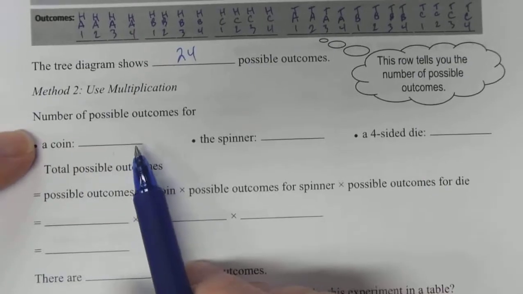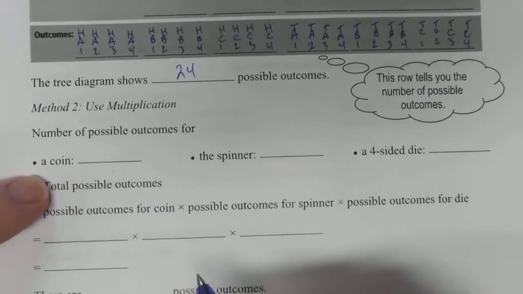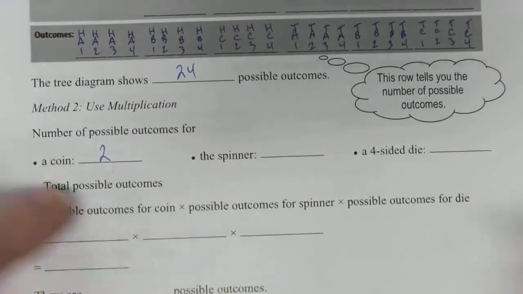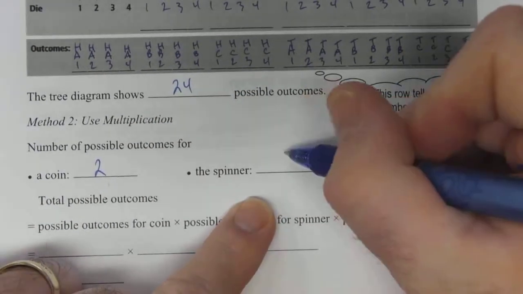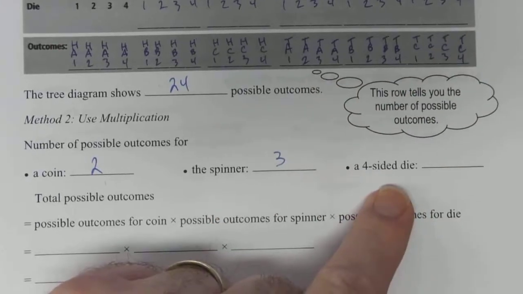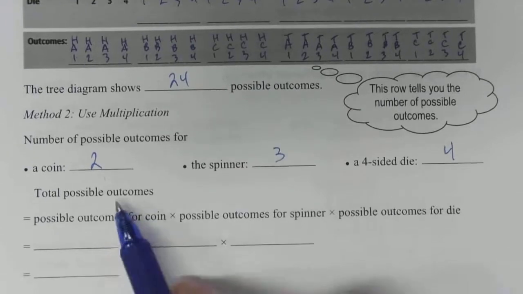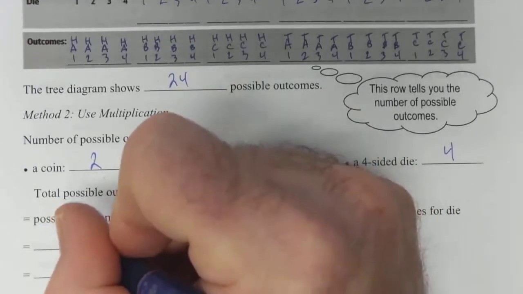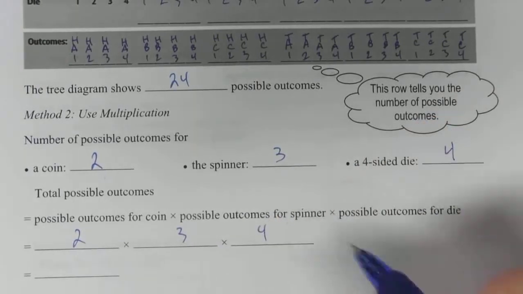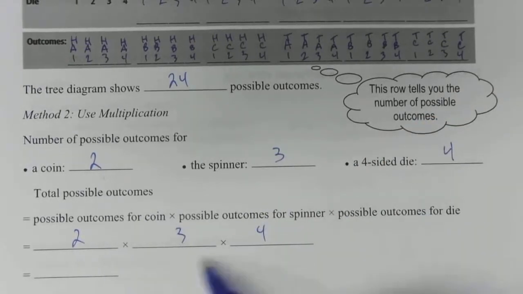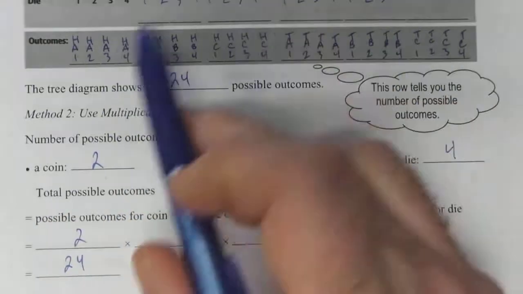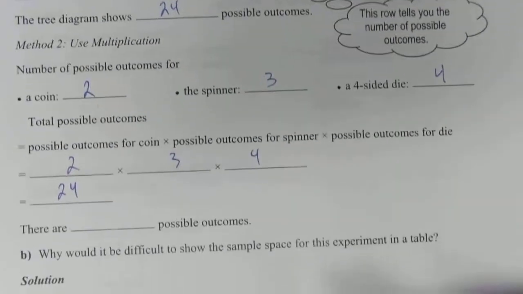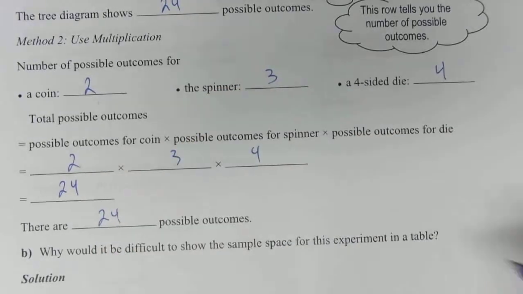So, number of possible outcomes with a coin, well, it's heads or tails, so that's 2 possibilities. The spinner, in this case, had 3 outcomes, A, B, or C. And the 4-sided die has 4: 1, 2, 3, and 4. So you can multiply those numbers together, 2 times 3 times 4, and that will give you 24, which is exactly what we came up with in our tree diagram. So there are 24 possible outcomes.